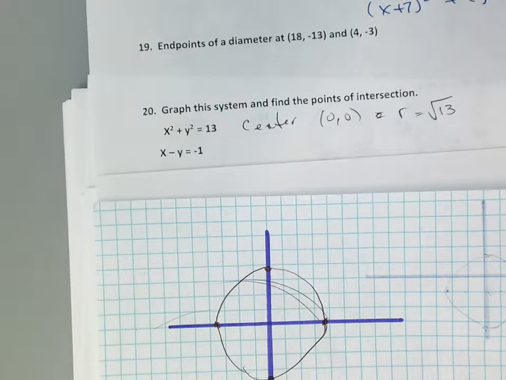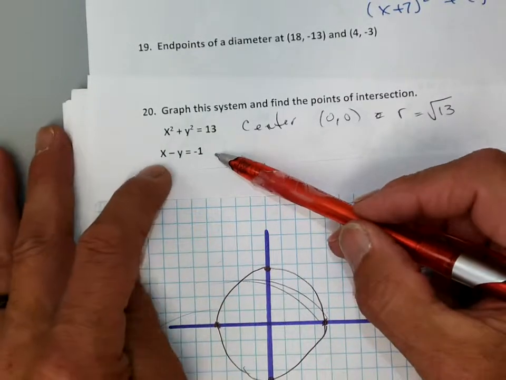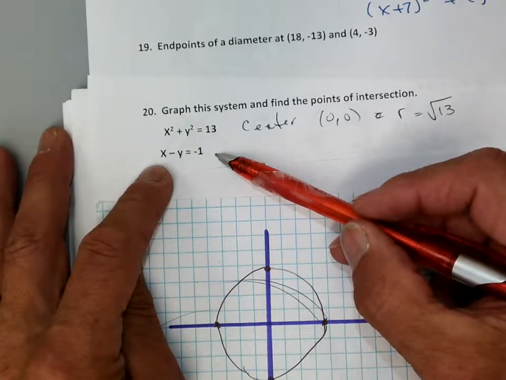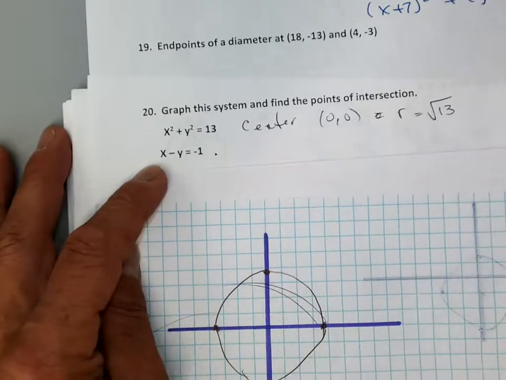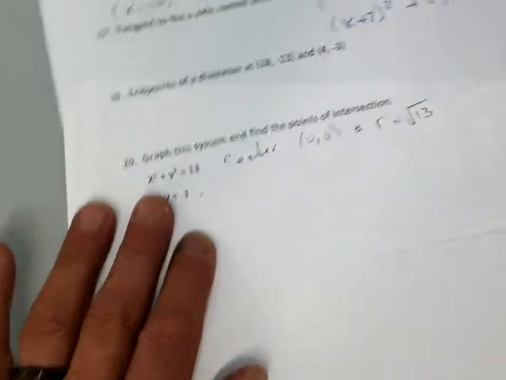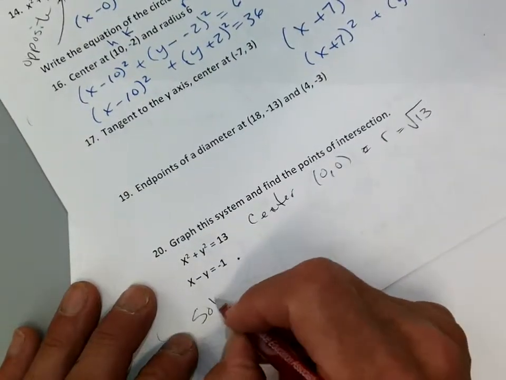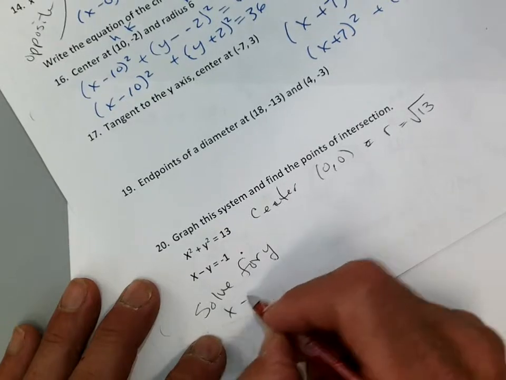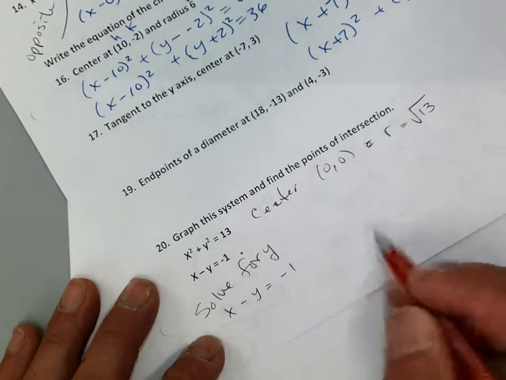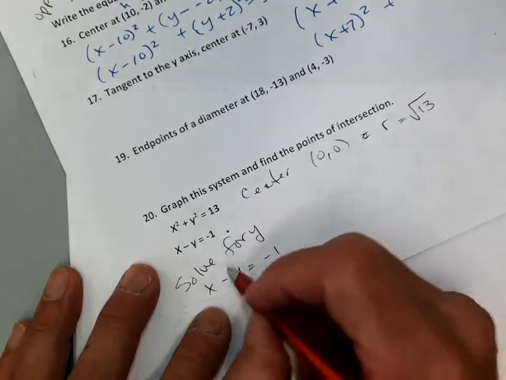Oh, let's go back a long ways in math. This is a straight line. That's a line. Isn't that a straight line? So let's solve for y. So I've got x minus y equals negative 1. To make it easy for me, I'm just going to go plus y.